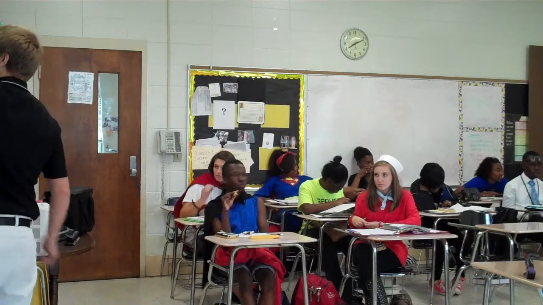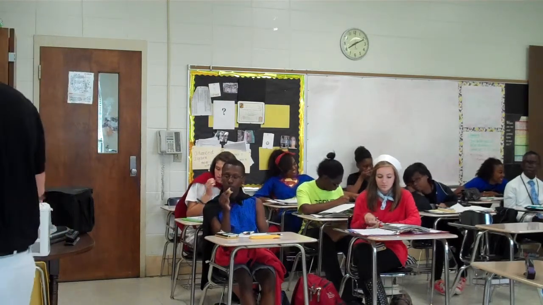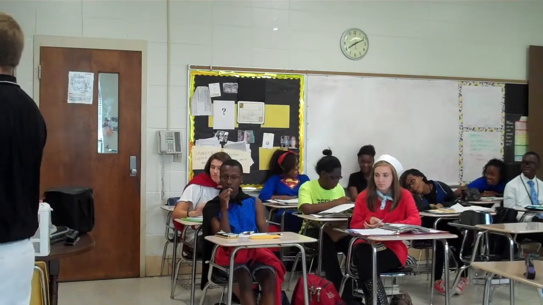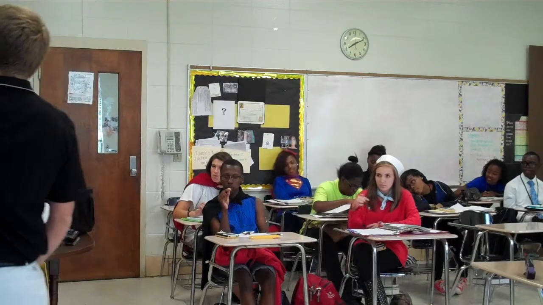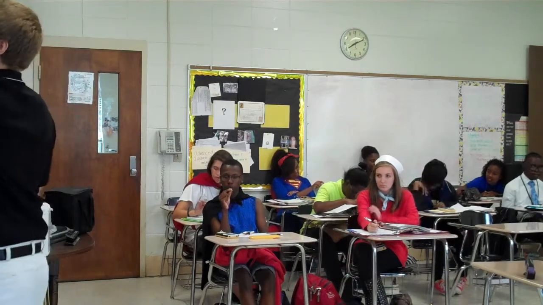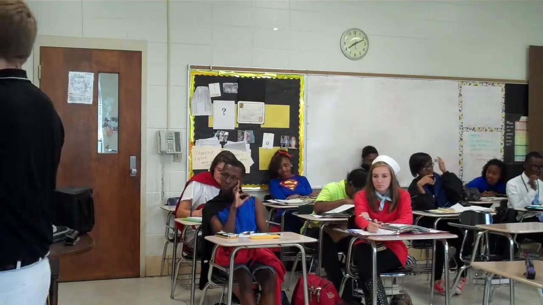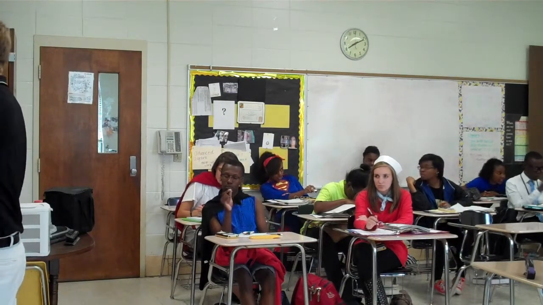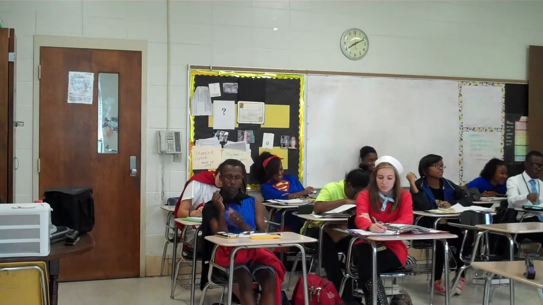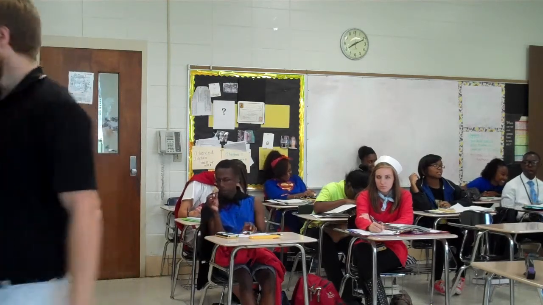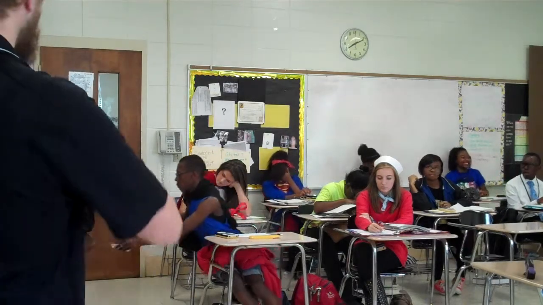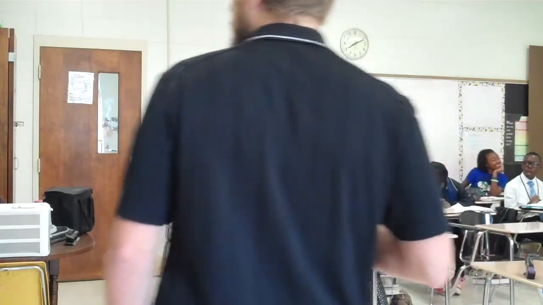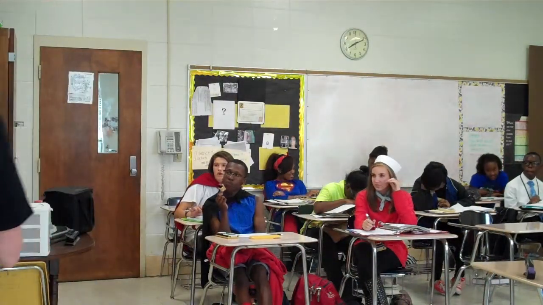With geometric sequences, our D is now going to be an R for ratio. We want to find a common ratio. Do you see a pattern in this sequence? Multiples of 3. Is this an arithmetic sequence?